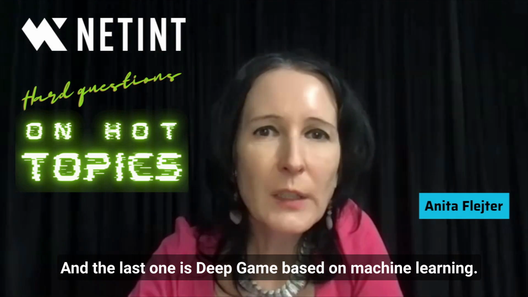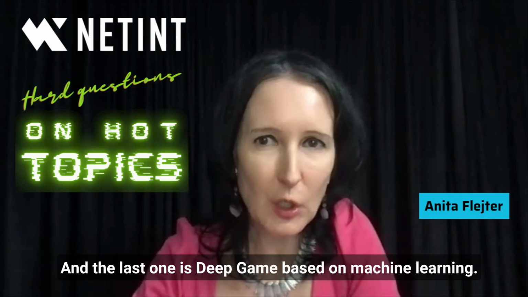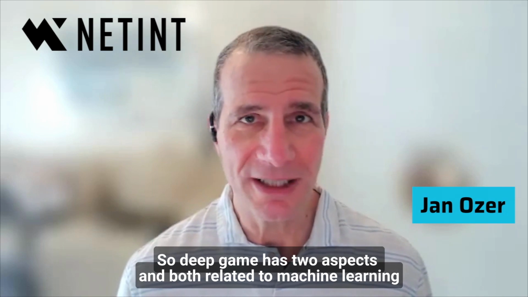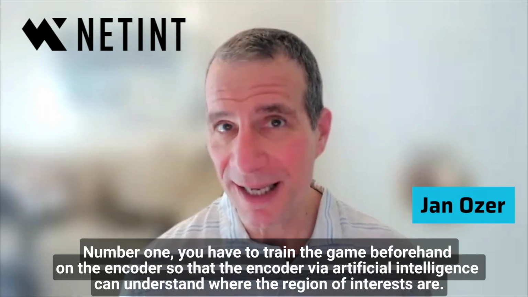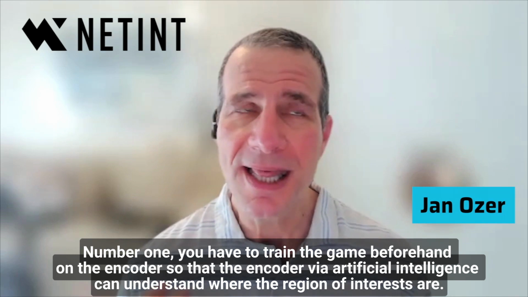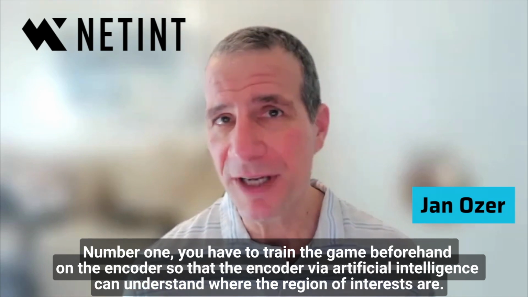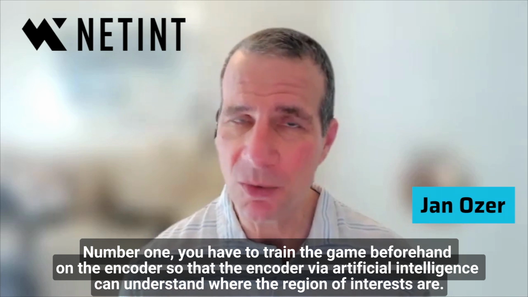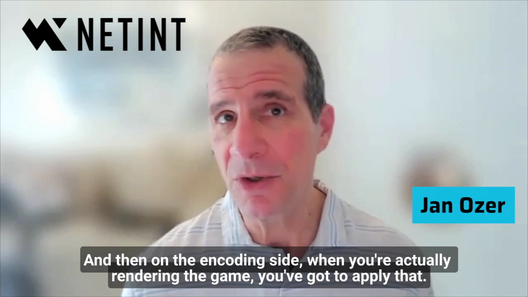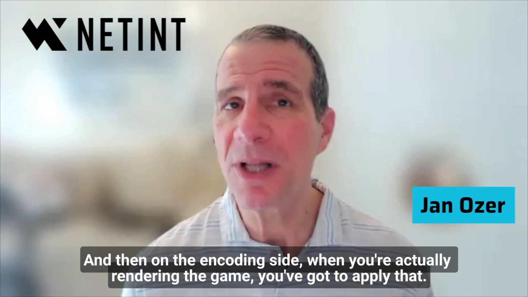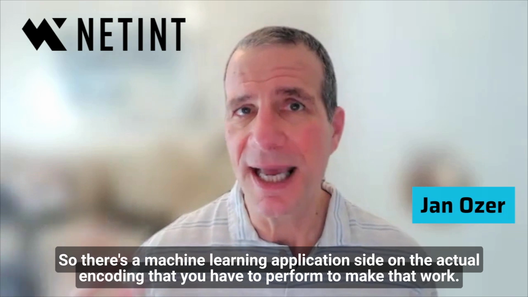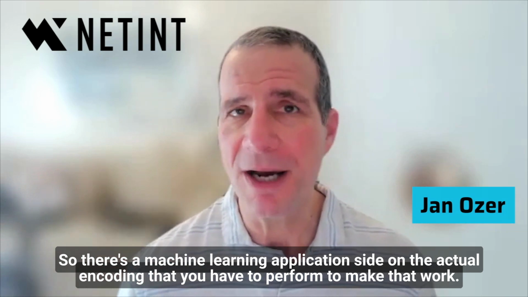And the last one is DeepGame, based on machine learning. DeepGame has two aspects, both related to machine learning. Number one, you have to train the game beforehand on the encoder so that the encoder, via artificial intelligence, can understand where the regions of interest are. And then on the encoding side, when you're actually rendering the game, you've got to apply that. So there's a machine learning application side on the actual encoding that you have to perform to make that work.